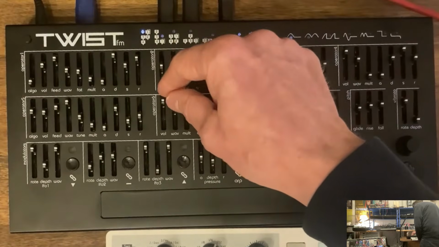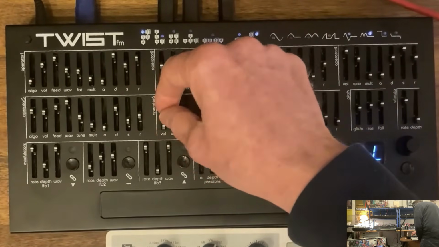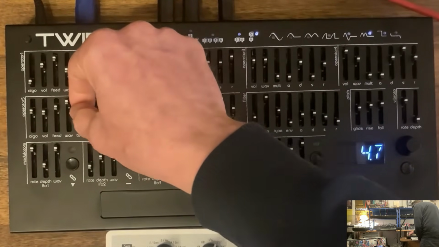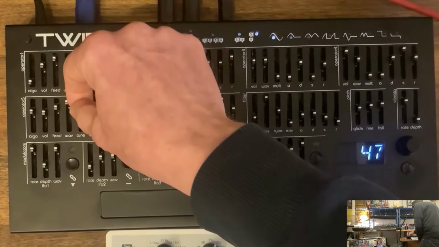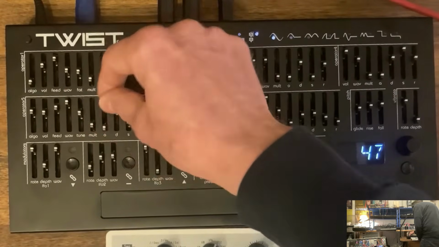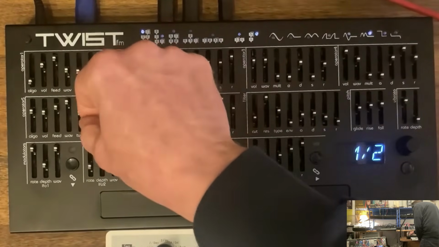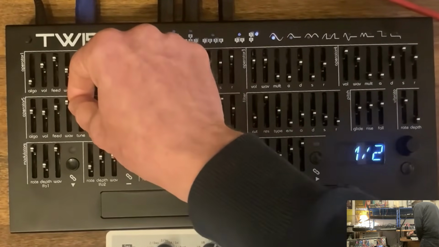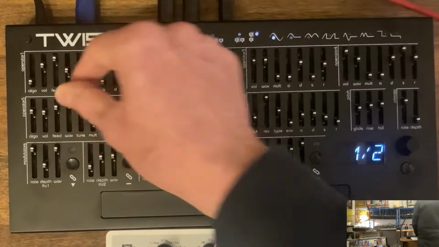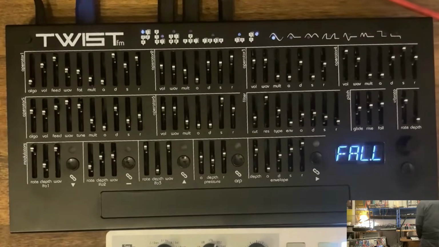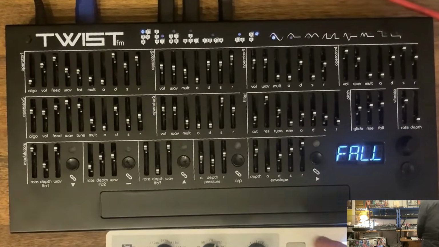So now the tuning doesn't have a lot to do with each other, so it needs a bit of tweaking, and there it is. At least I like it. So I hope this helped a bit. There's much more to learn about this synth.